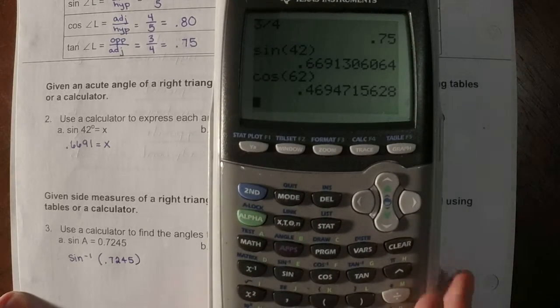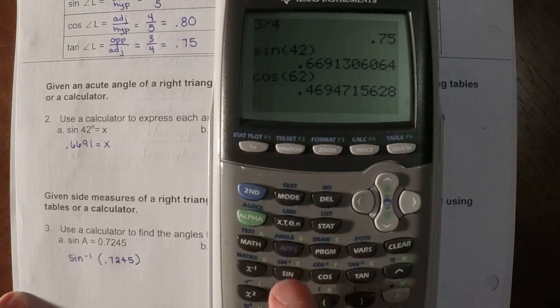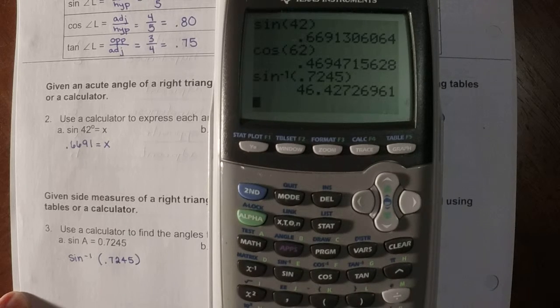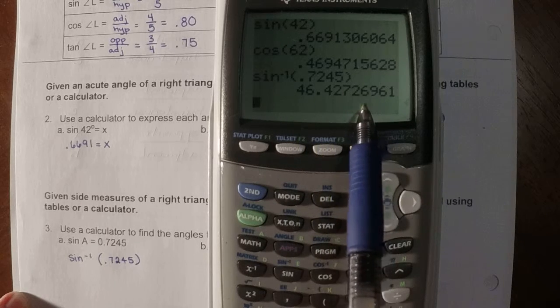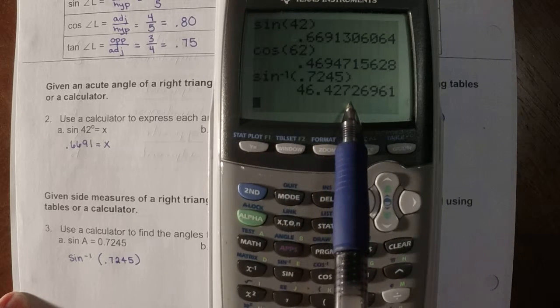So in your calculator, we do second sine, and then I put in 0.7245, close, hit enter. And notice we wouldn't have ever found it in our chart because it's actually a decimal.